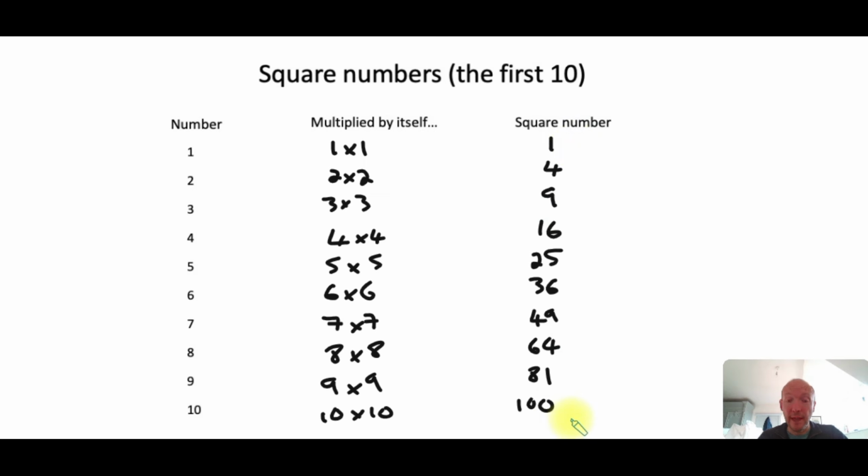The list doesn't stop there. You can square 11, 12, 13, 14. You can square any number you like, and you will get a square number when you do that. These ones I would recommend that you learn. These come up often enough that it's worth just knowing that, for example, 64 or 25 or 9 is a square number.